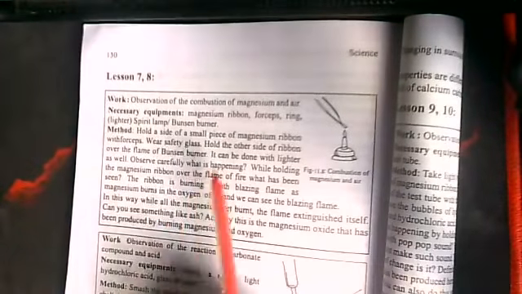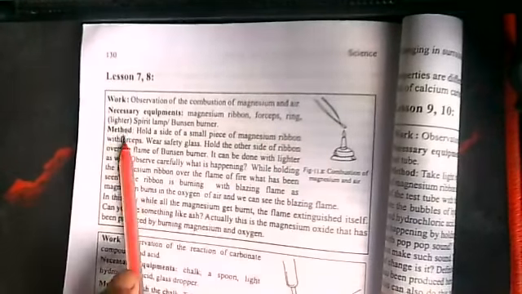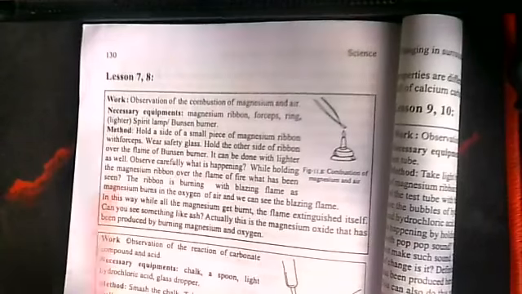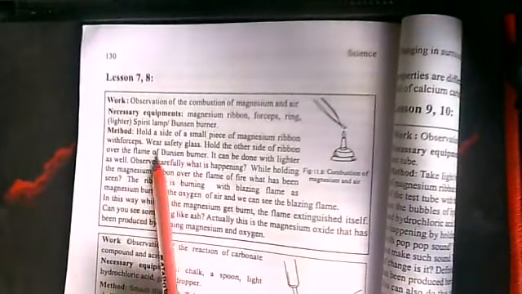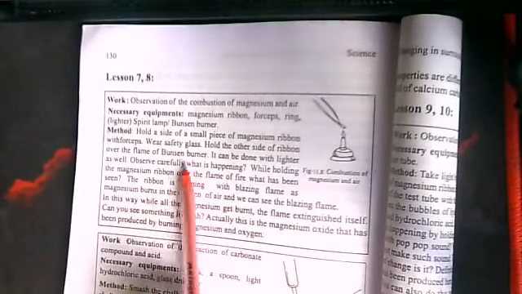Necessary equipment: magnesium ribbon, forceps, ring, lighter, spirit lamp or Bunsen burner. Method: hold the side of a small piece of magnesium ribbon with forceps. Wear safety glasses. Hold the other side of the ribbon over the flame of the Bunsen burner.